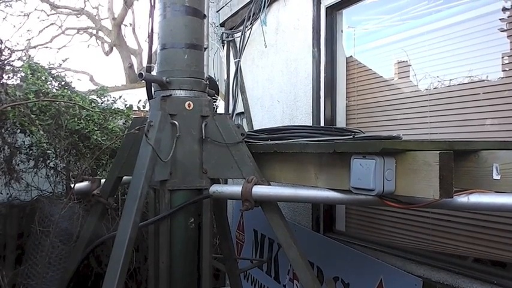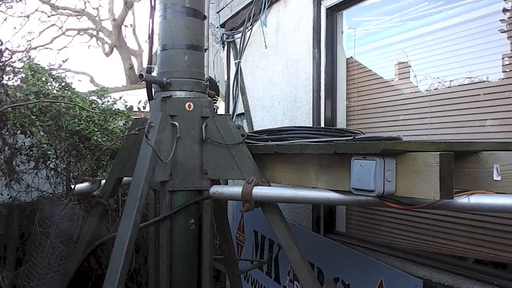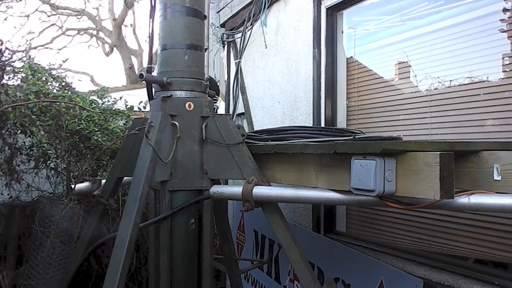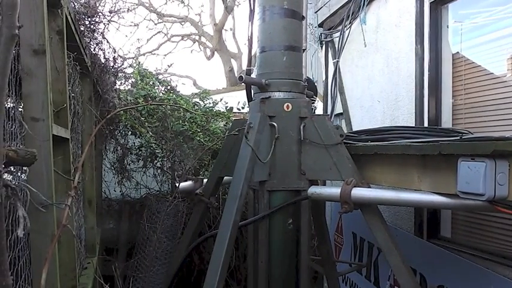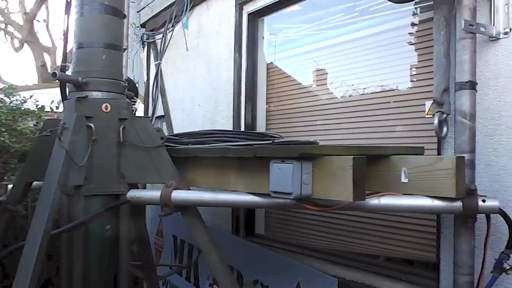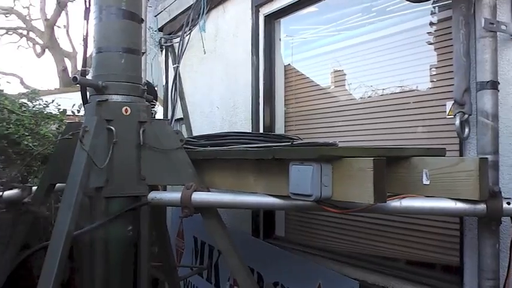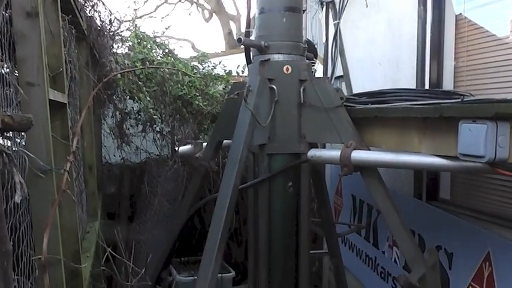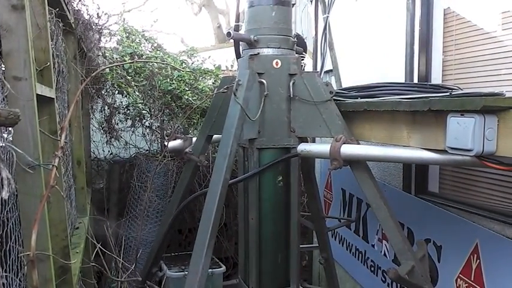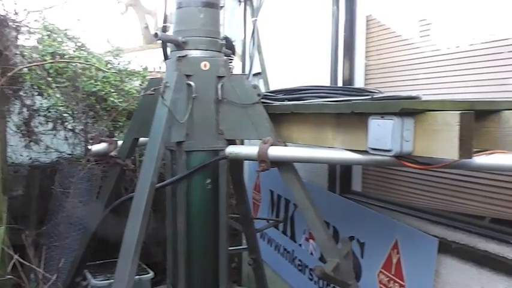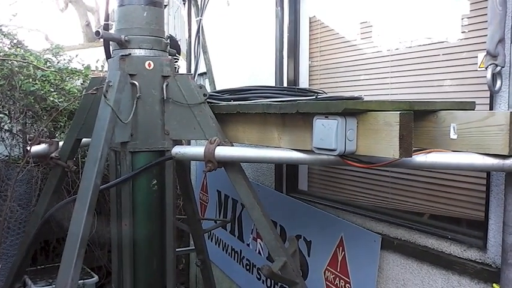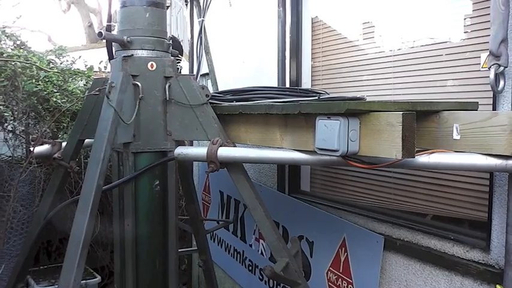Okay, I'm just going to quickly show you my mast, which has all my VHF antennas on for the UKAC contests. They're on a Clark mast, which as you can see is attached to my shack, which is a porter cabin. The mast stands on a tripod. Well, actually it's not a tripod, there are 4 legs, and you see it's also connected with scaffold poles to the shack itself to hold it steady.